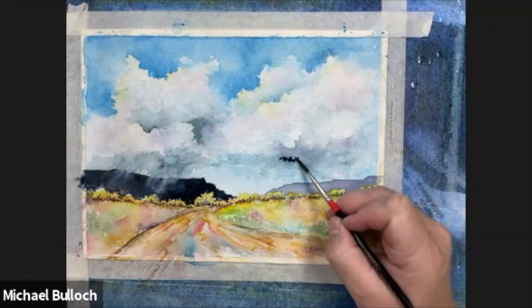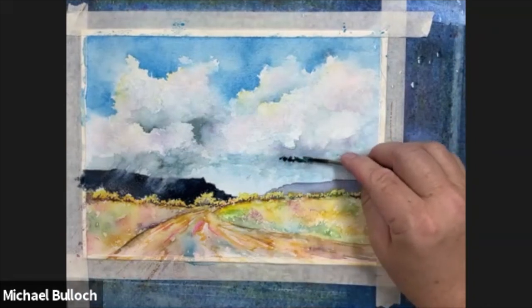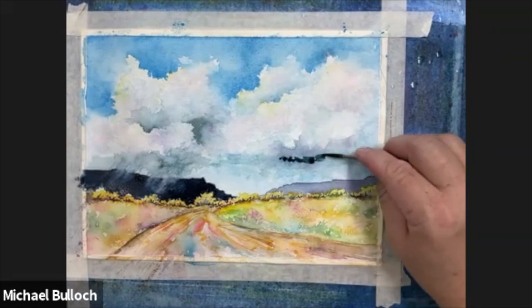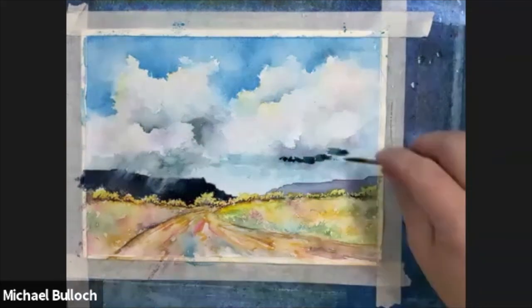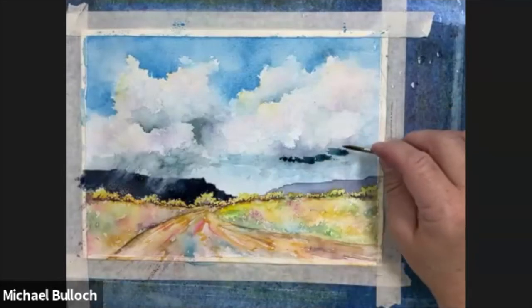But I'm going to come in and just add more contrast to this lower portion of this cloud. Now that just looks like, what has he done? He's put this weird blob across there.